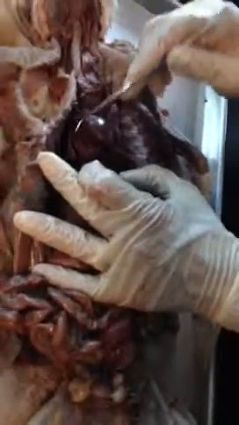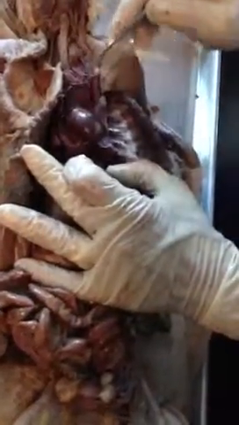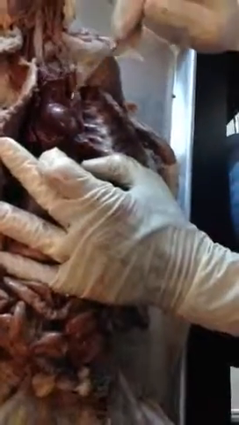The trachea obviously goes into the lungs. 3 lobes on this side, 3 lobes on this side. These are anterior, these are posterior.